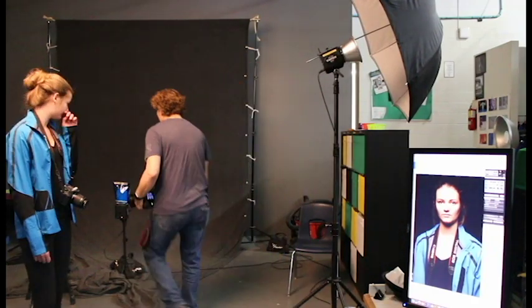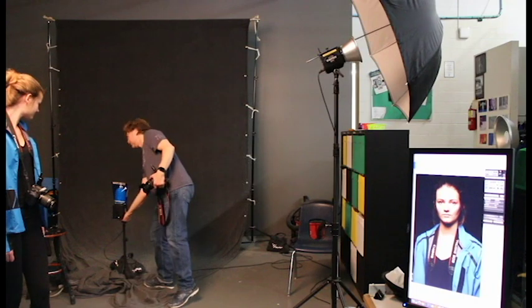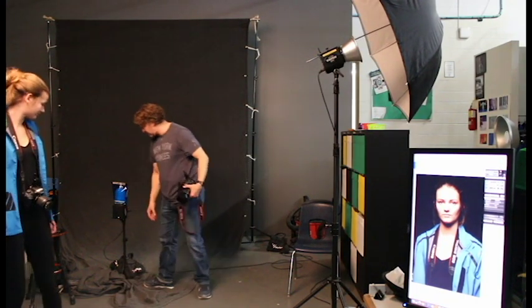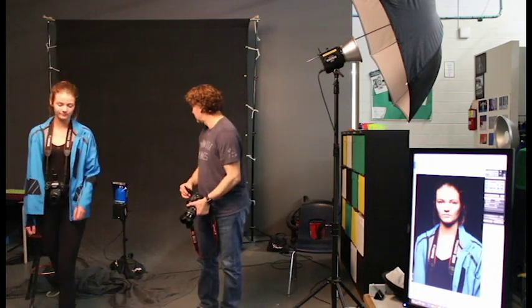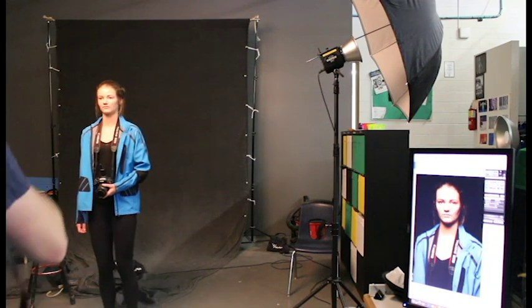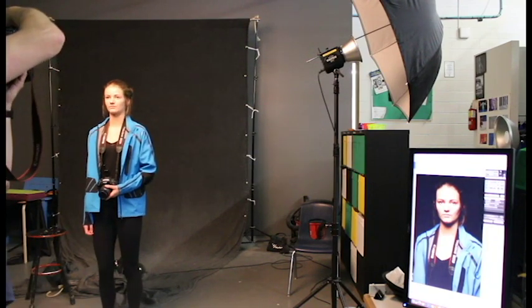This would be where we would start. Then we might say, I think we need to maybe turn on this background light. She's wearing blue, so the blue gel might actually work quite well.